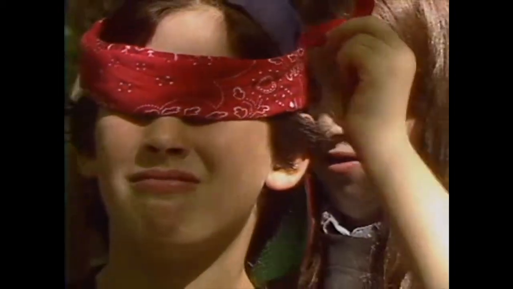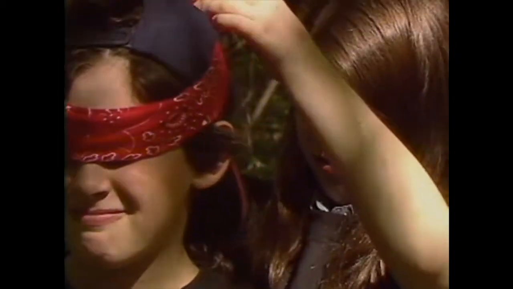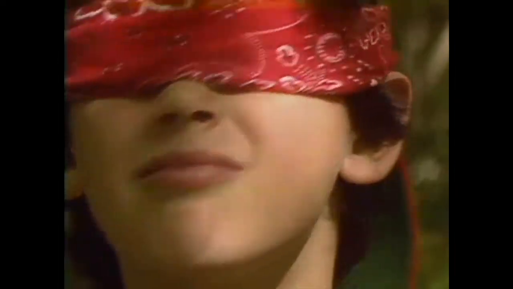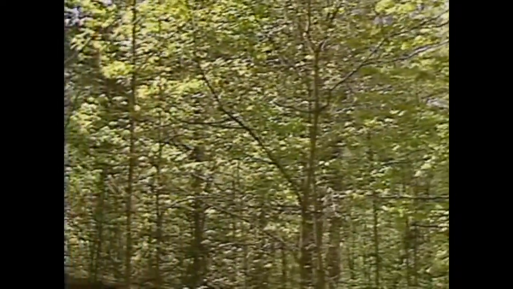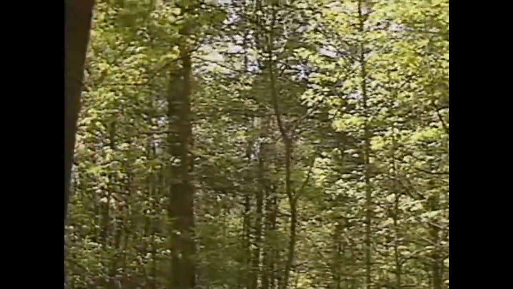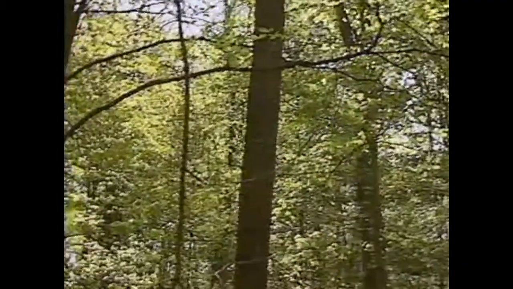You can also learn about the forest by listening. Birds are often identified by their songs alone. This is the sound of a cardinal. And that sounds like the call of a wood thrush. We can't see him either. But you can learn a great deal with just your sense of hearing.